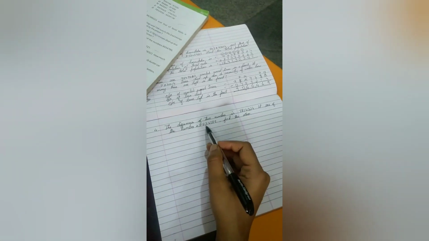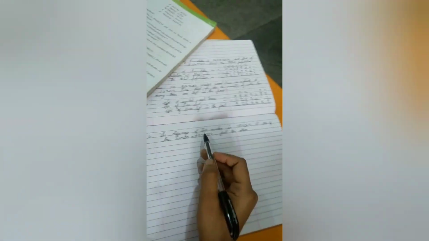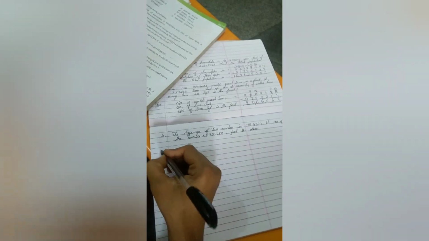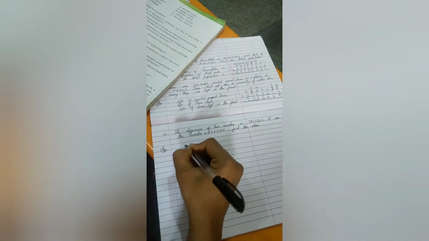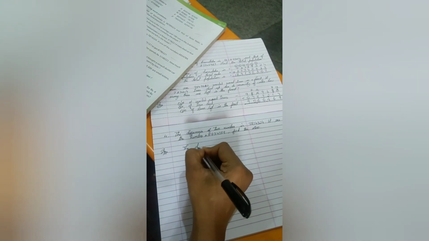The fourth question. Copy the question, children. The question here is: the difference of two numbers is so much. If one of the numbers is this, find the other. So what is this number telling me? It is the difference of two numbers. So that is my statement. The difference.